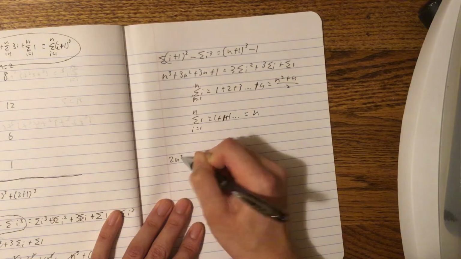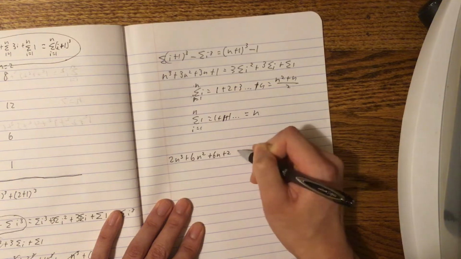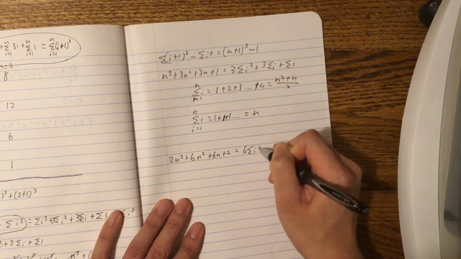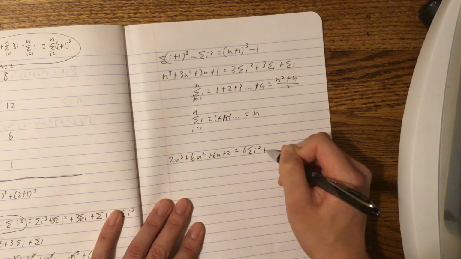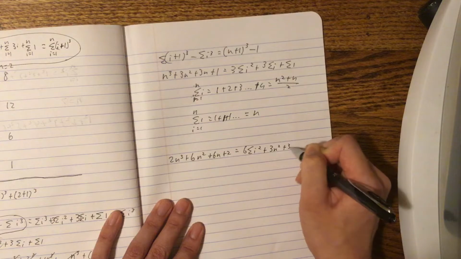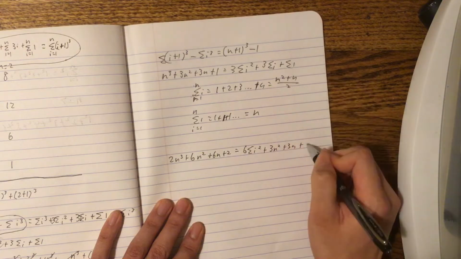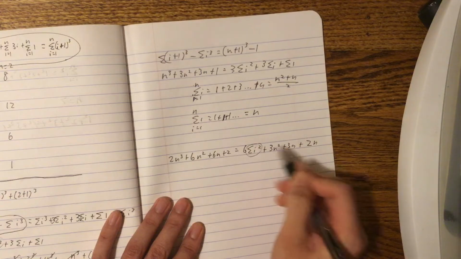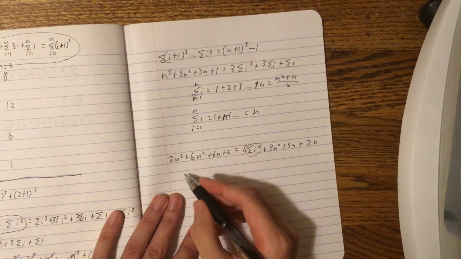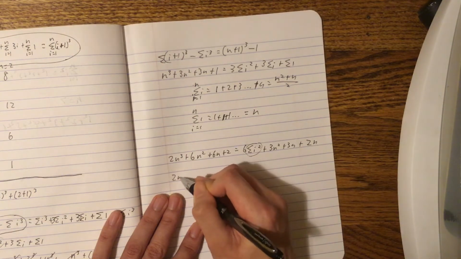So 2n cubed plus 6n squared plus 6n plus 2 equals 6 times the sum of i squared, plus 2 times (n squared plus n). If we distribute, we get 3n squared plus 3n. Remember, I removed the 2 because I multiplied everything by 2. And then finally, just 2n. And we're trying to find this thing right here. So let's make this all go to one side. Hold on, let me see. So 2n cubed would remain the same.